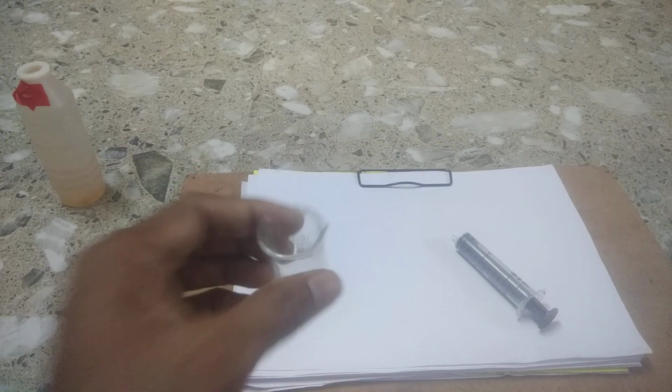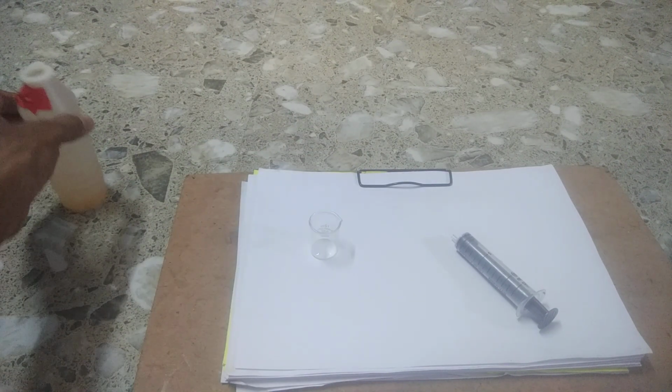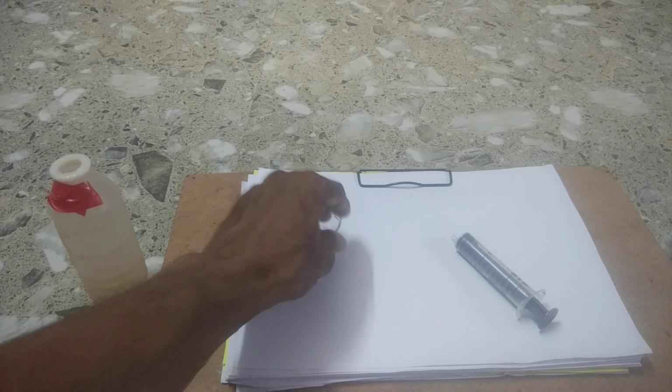Here you see we have taken a disposable syringe. This is a disposable syringe. And here we have taken a beaker and we pour water in this beaker. Can you see?